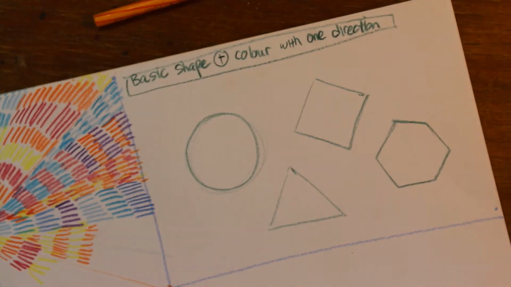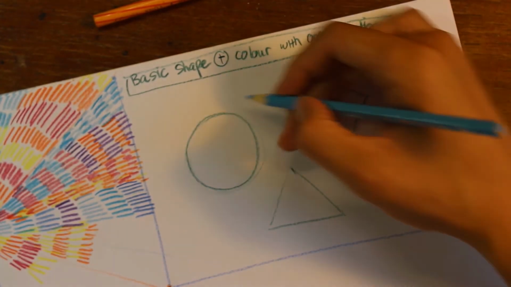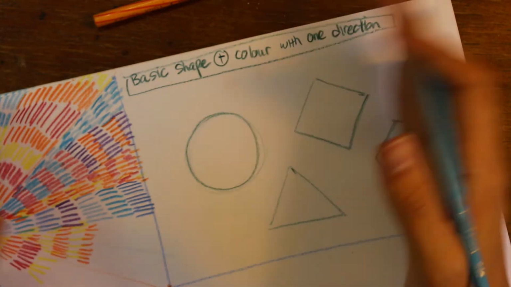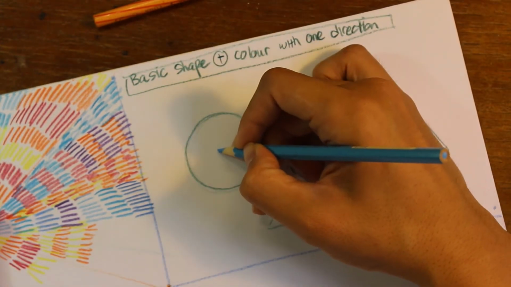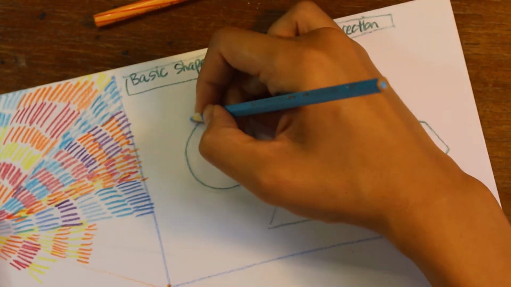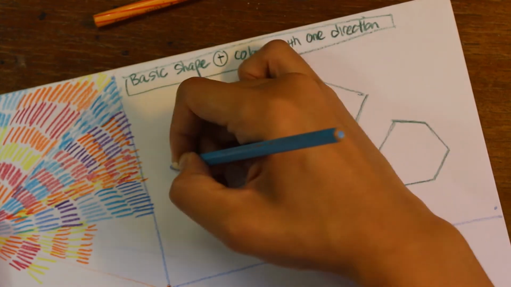Okay, so when you choose your basic shape, once you draw it up, the next thing you need to do is divide it. Okay, so how I want to do it? Divide is like you want to cut the cake. It's different part. Cut it. So how I want to cut it? You can cut it in the middle. Okay, like this one. You can cut it out.